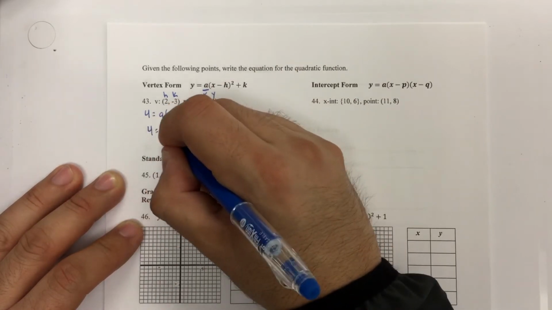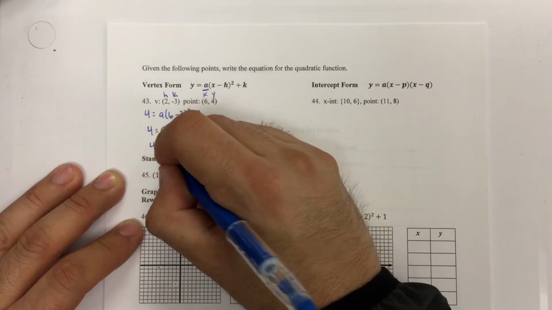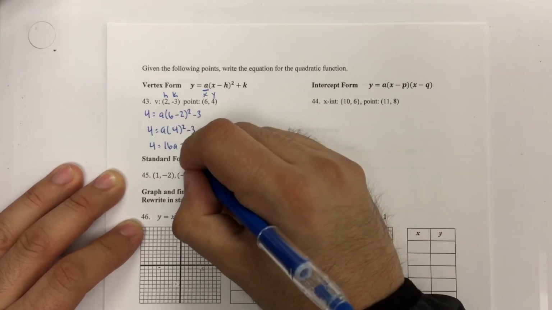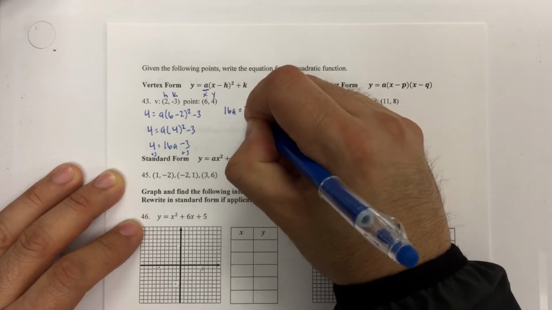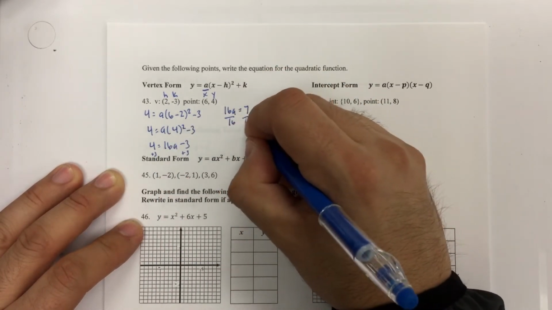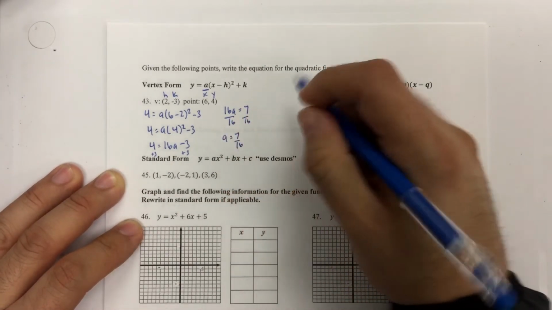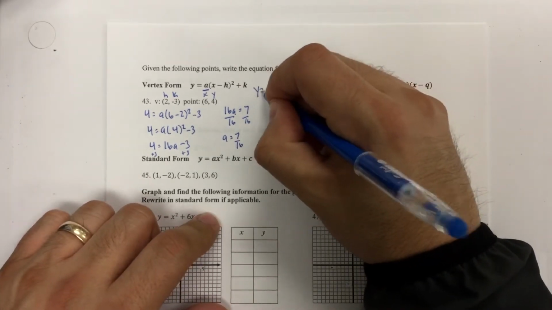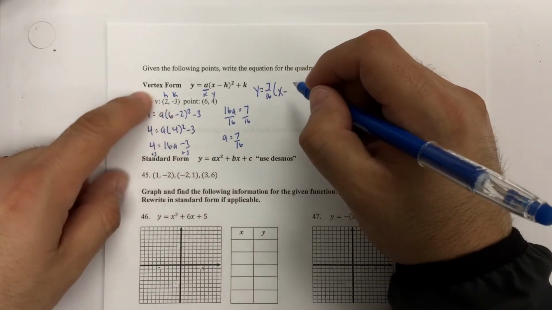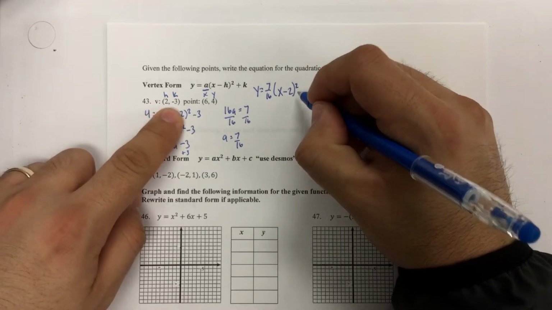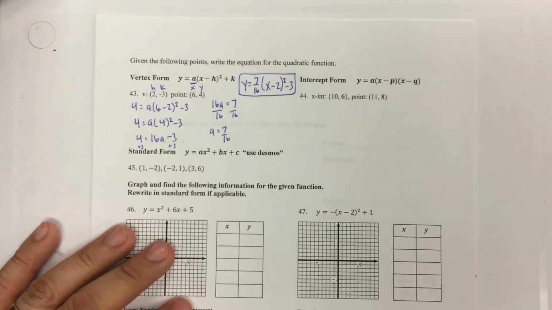So we're going to work this out. 4 equals a, 6 minus 2 is 4 squared, minus 3. 4 squared is 16. I'm going to add 3 to the other side. So that gives me 16a is equal to 7 when you add 4 plus 3. Lastly, divide by 16. And we get a is equal to 7/16. When we write our equation, it's going to be y equals the a value, parentheses x minus h, so minus 2, close parentheses squared, and then k, minus 3. So there's my answer.